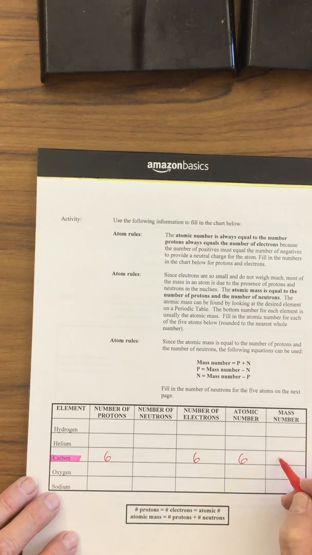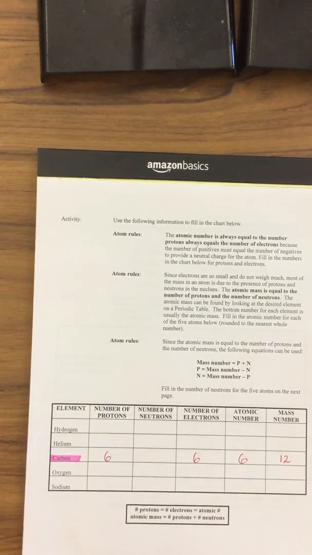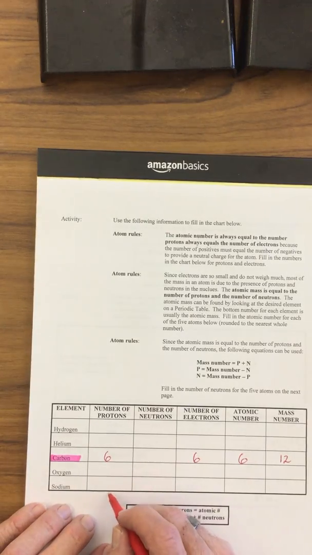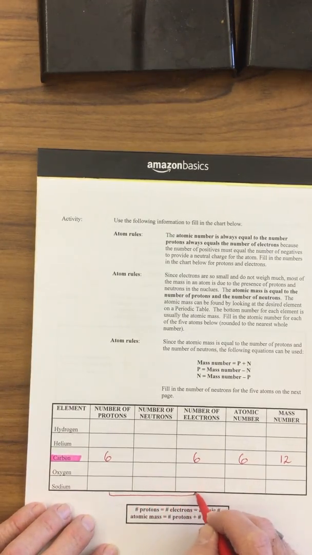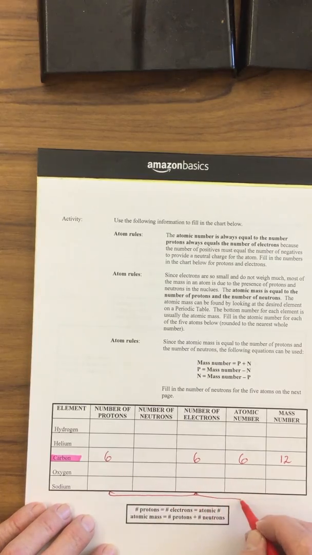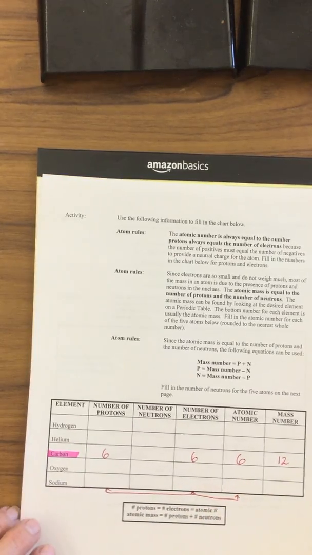What is the mass of carbon? If you look at carbon on your periodic table, that again can be found on your class pages, that's going to be 12.011. This rounds to 12 as a whole number. So in this case, the protons and the electrons are equal, and it's also equal to the atomic number.